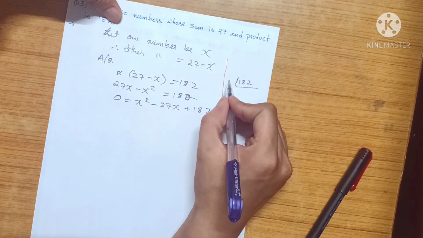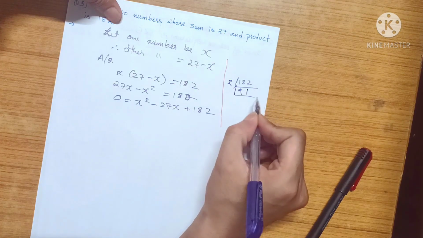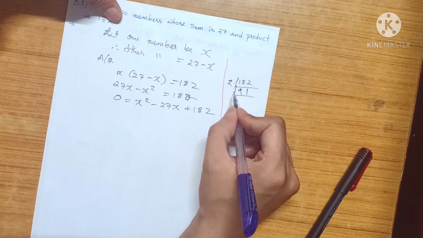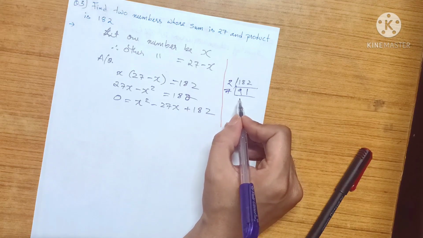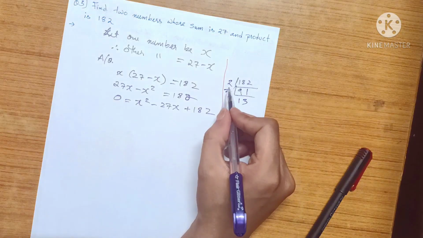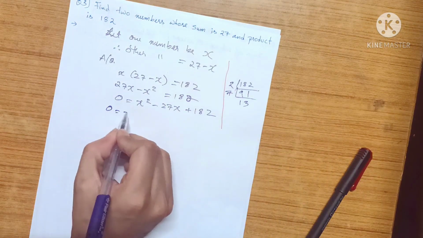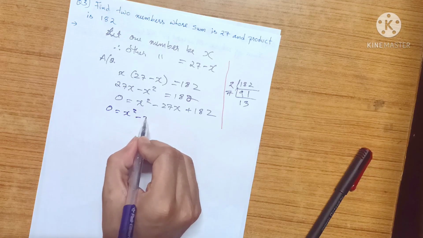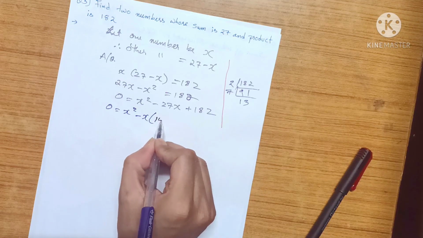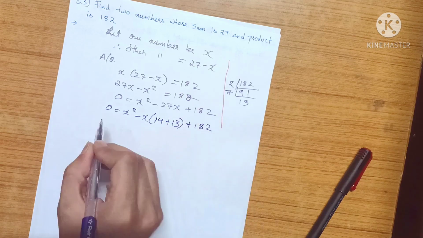So let's do it. 182 is divisible only by 7. 7 2s are 14. 14 plus 13 is 27. X square minus 14 plus 13 x plus 182.